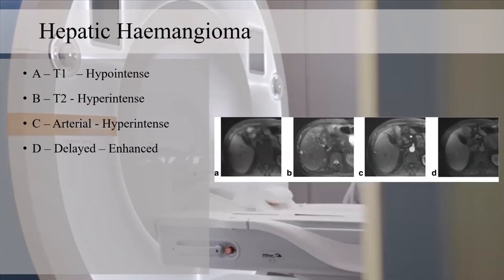Moving to the next, hepatic hemangioma. Here we have four images: T1, T2, arterial, and delayed phase. Hepatic hemangiomas are hypointense relative to the liver parenchyma. So in T1, they are hypointense relative to the liver parenchyma. Here the lesion is very hypo compared with the liver parenchyma, and in T2 it will be hyperintense relative to the liver parenchyma. It will be hyperintense, but the intensity won't be that hyper like the fluid or the CSF. It will be less hyper compared with the CSF.